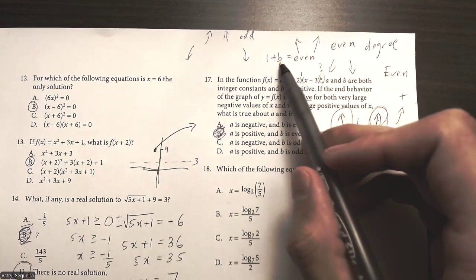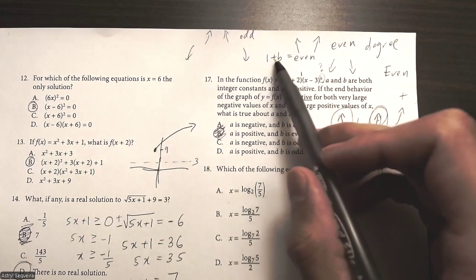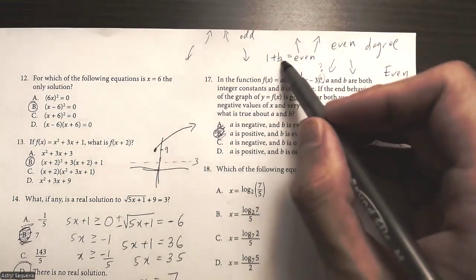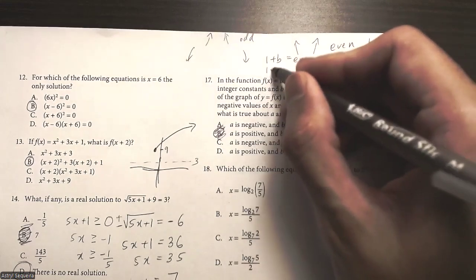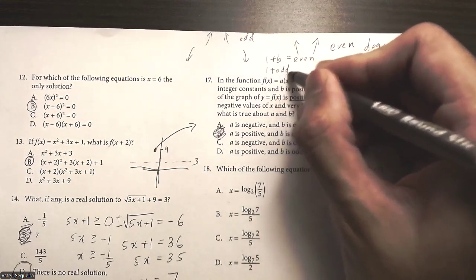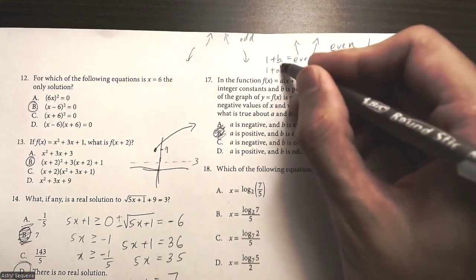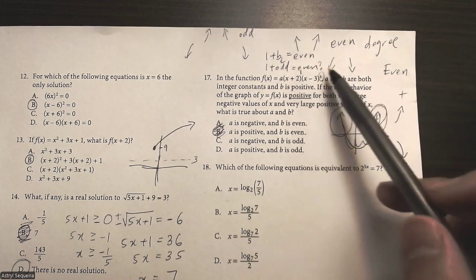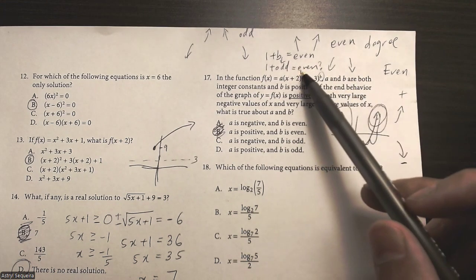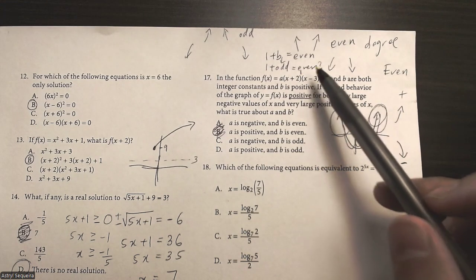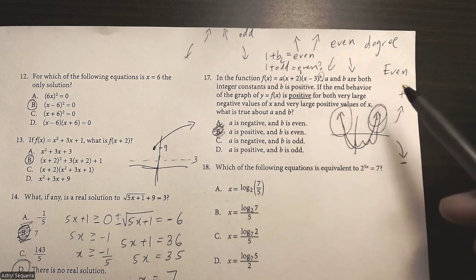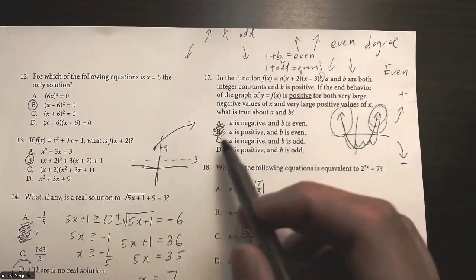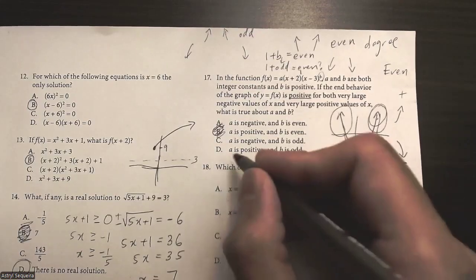Now, if I take B as an even value, 1 plus an even value will give me an odd value, which is not correct. If I pick B as an odd value, 1 plus an odd value will give me an even value, which means B has to be odd in this equation, because the total degree has to be even, which means 1 plus the degree of B has to be even, which means B has to be an odd value. So the right solution for this question is A is positive and B is odd.